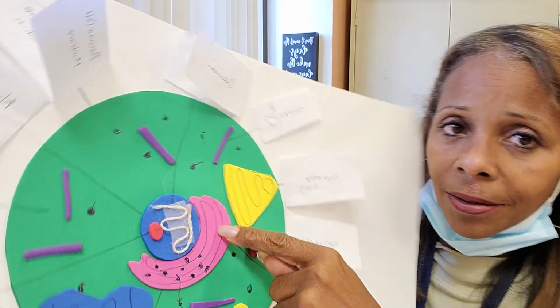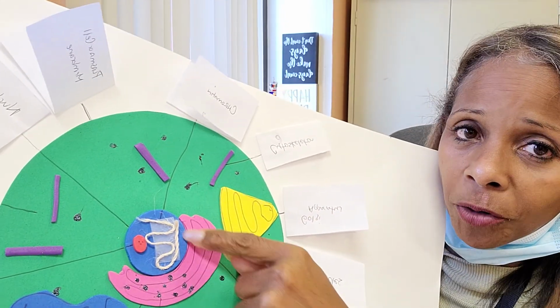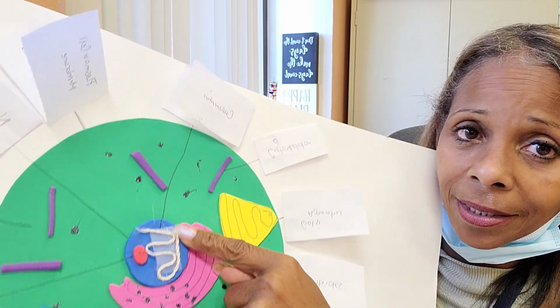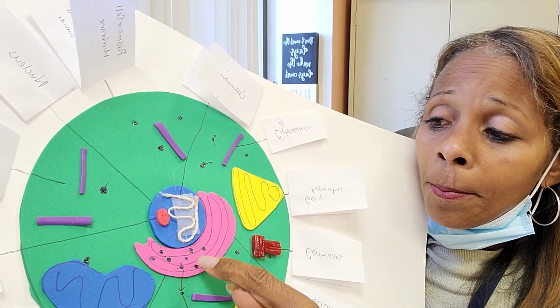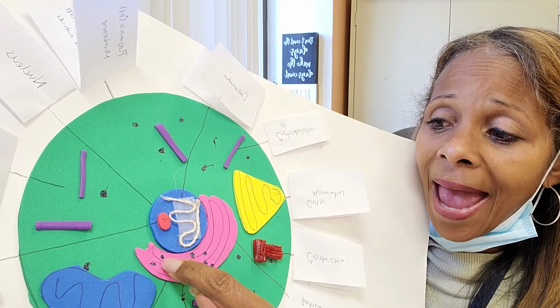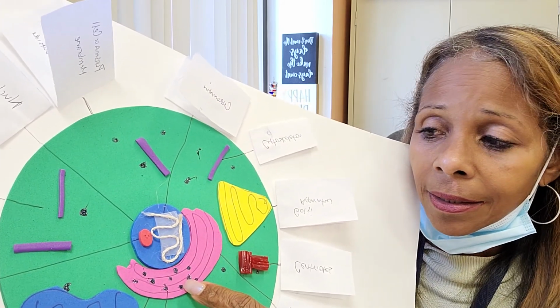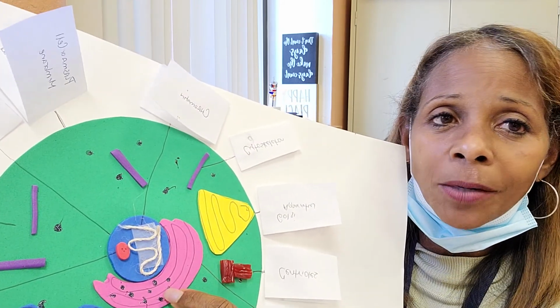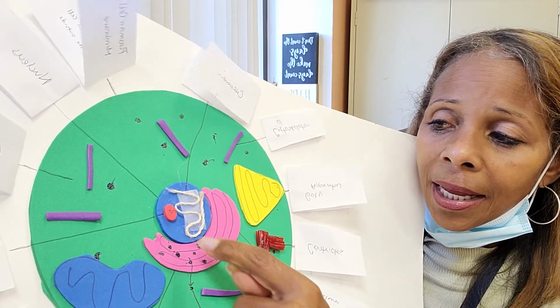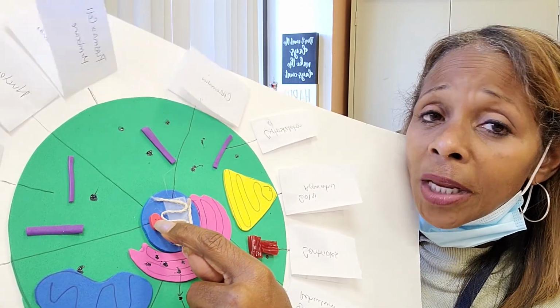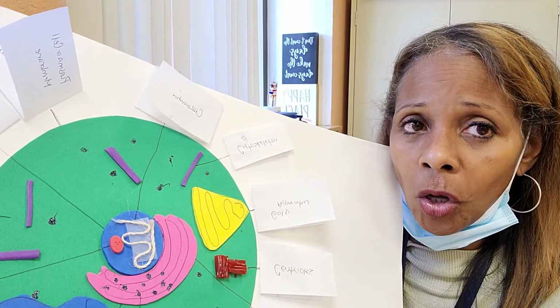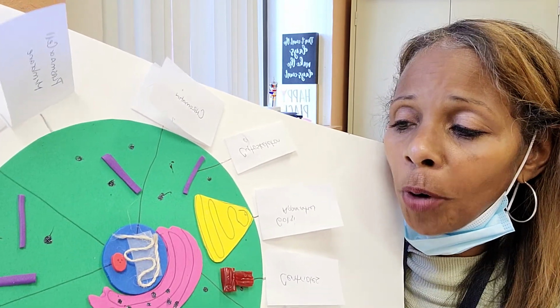This right here is the endoplasmic reticulum, this whole thing. But some of them, half of it has dots on it. Those dots represent ribosomes. The nucleolus makes ribosomes, and ribosomes make protein.